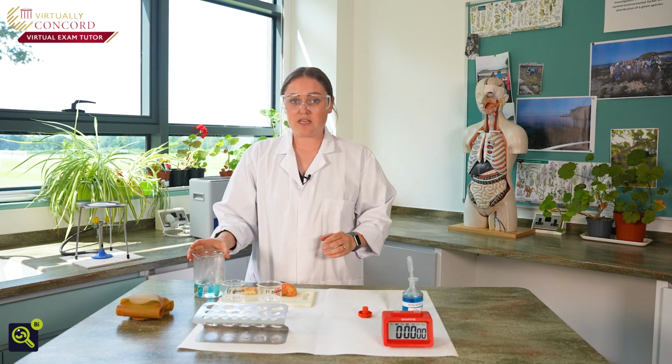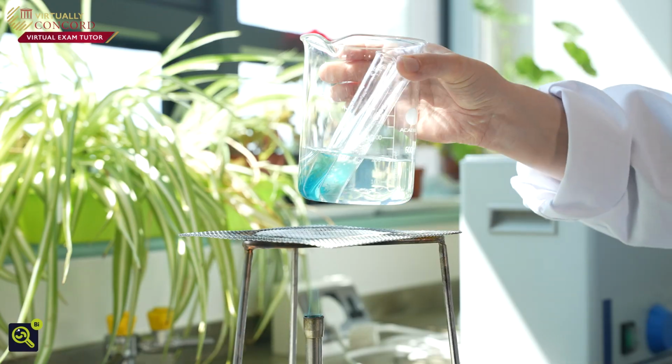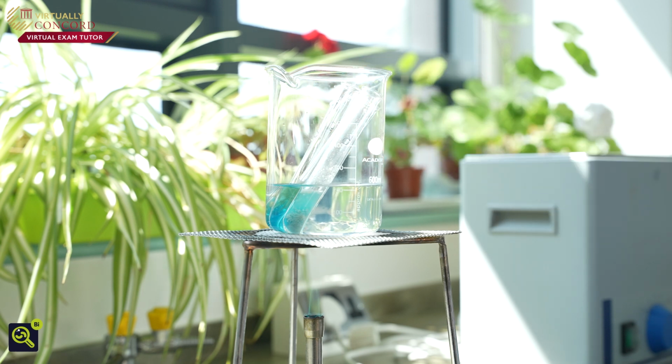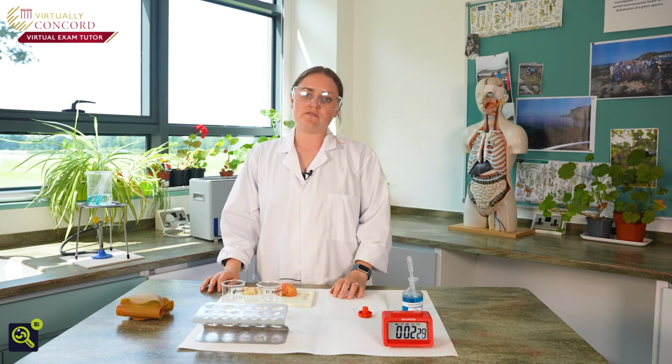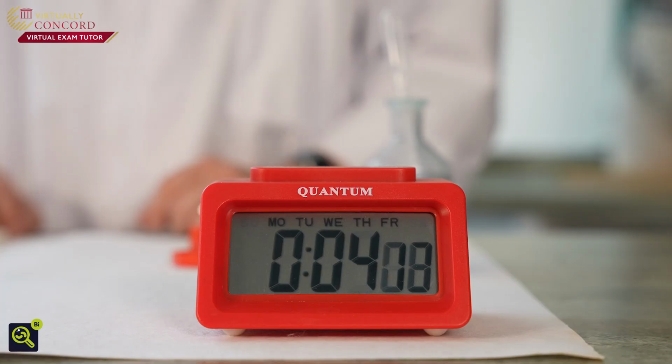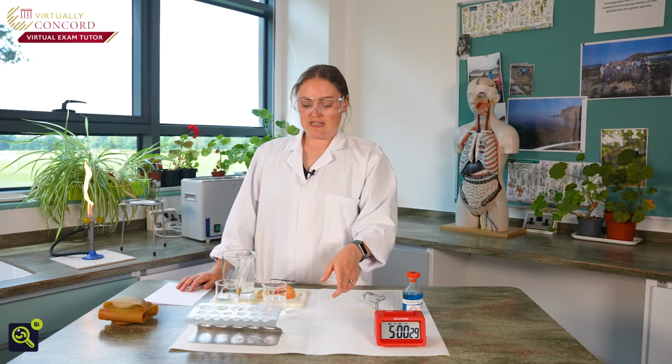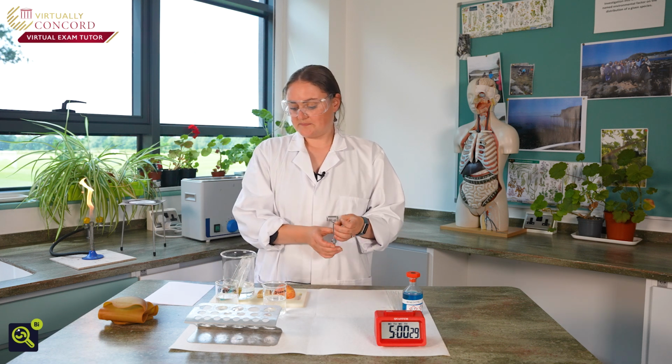Now we're going to time these for 5 minutes. So I'm going to start my stopwatch, which is over here. And we're going to make sure that we wait for a full 5 minutes and then we'll check the results. So now that we have reached our 5 minutes, we're going to have a look at the results.